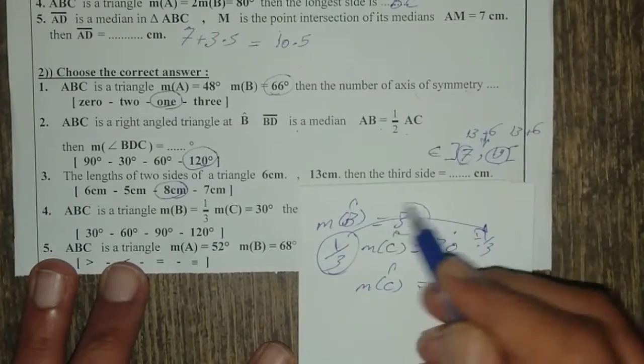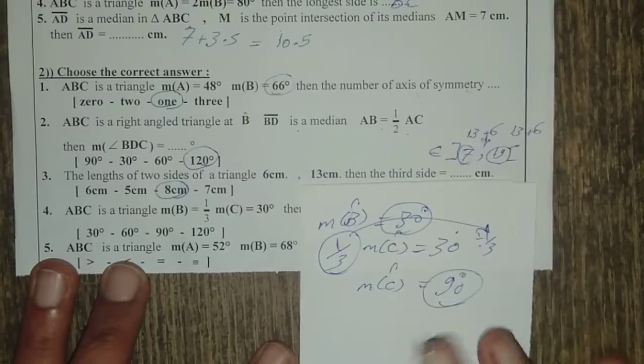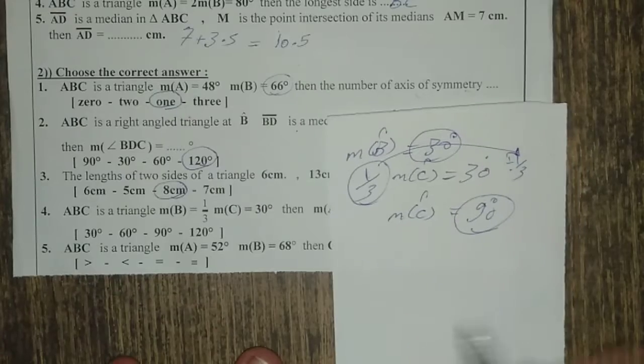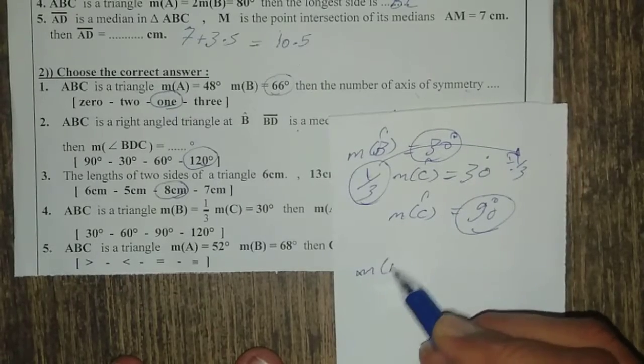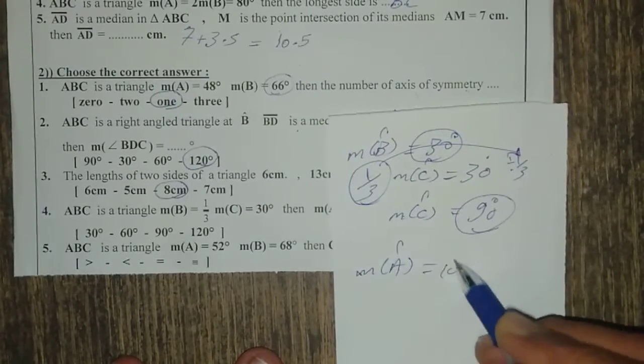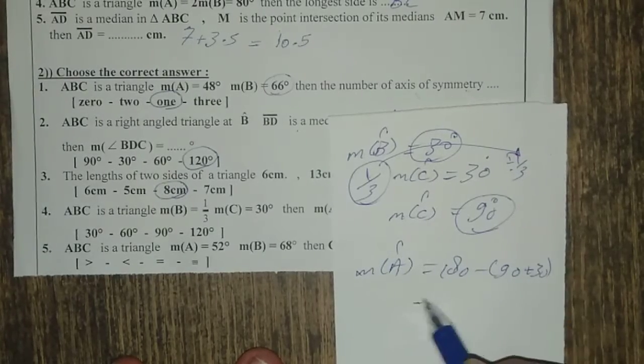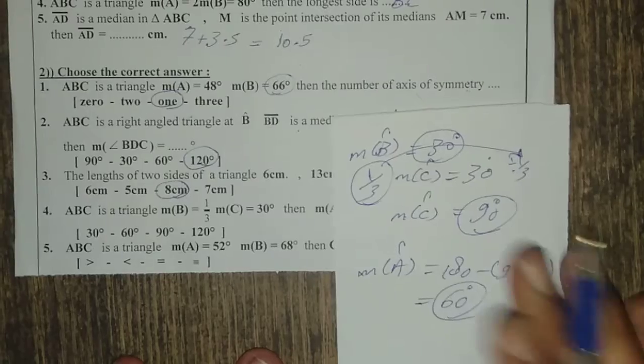So we have 30 degrees, 90 degrees, then measure of angle A equals 180 minus (90 plus 30) equals 60 degrees.